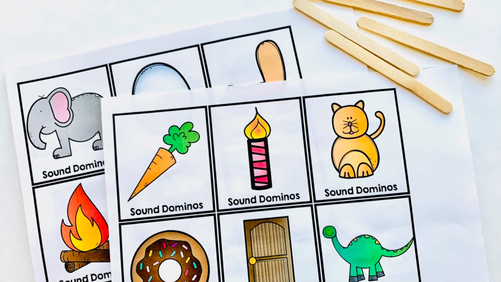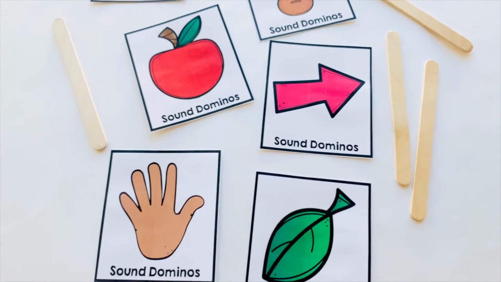Our last game is Domino Sounds. Instead of dominoes with dots, we have dominoes with pictures. All you need are pictures and craft sticks. With this game, I like to start small, meaning I introduce this game in small group. Trust me, it's easier to manage that way. All you need are 15 to 20 dominoes to get you started. Cut and glue small pictures to each end of the craft stick.